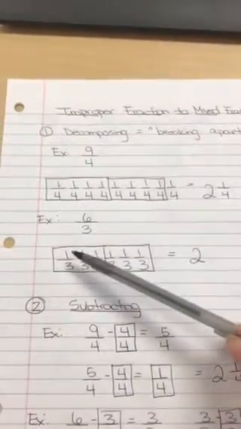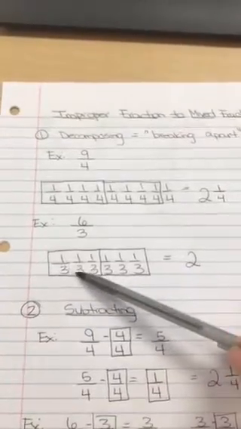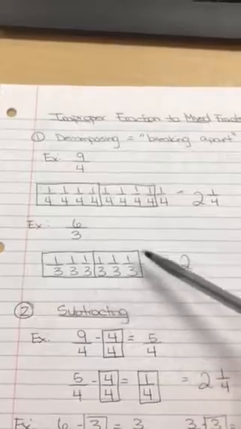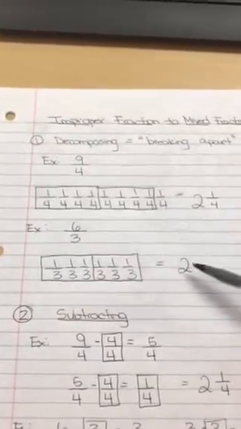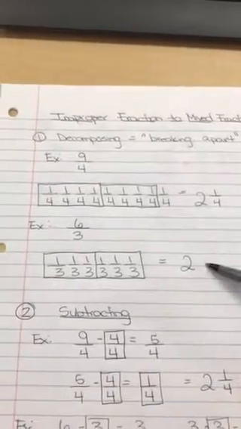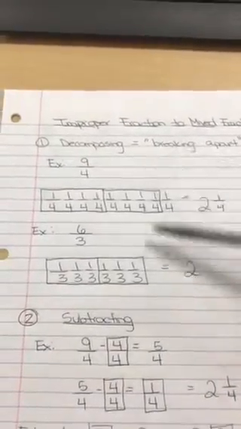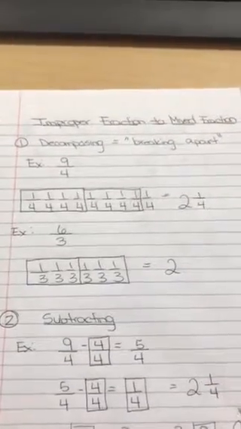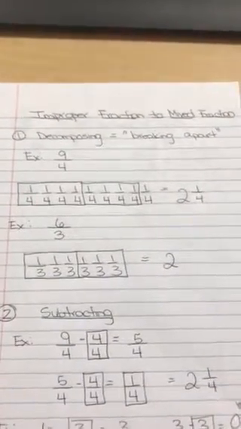And the kids are going to say 3 out of 3. So 1, 2, 3, there's one whole. 1, 2, 3, there's another whole. So 6/3 gives me exactly 2. I don't have any fraction pieces left over. I teach this one first just so that they can really understand what's happening with an improper fraction.